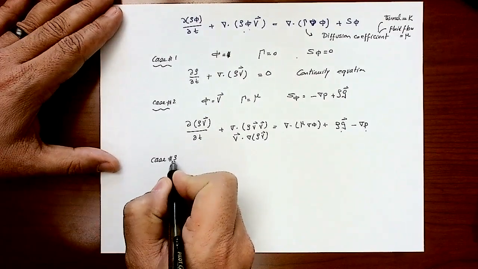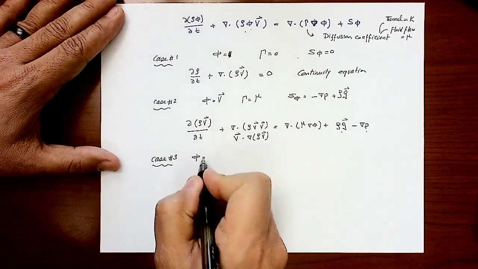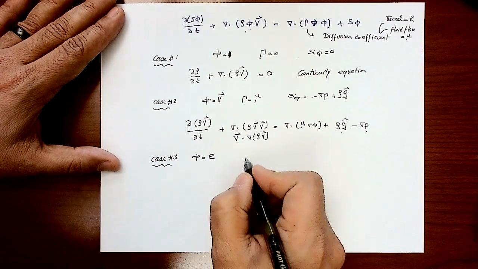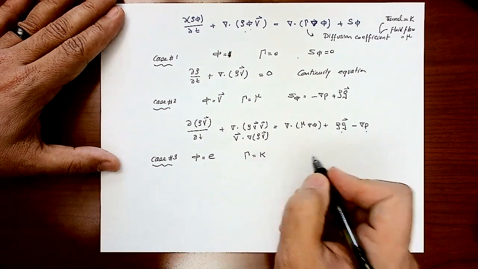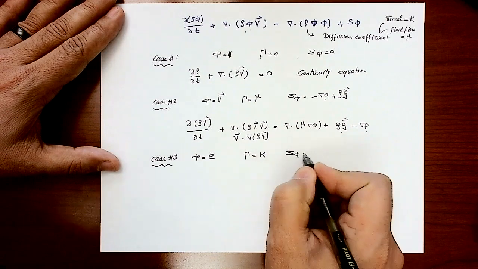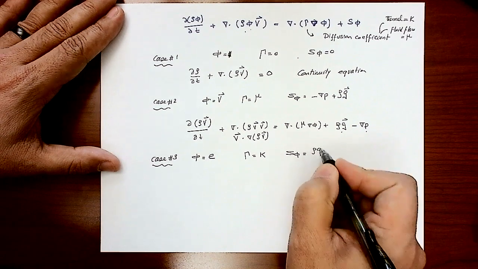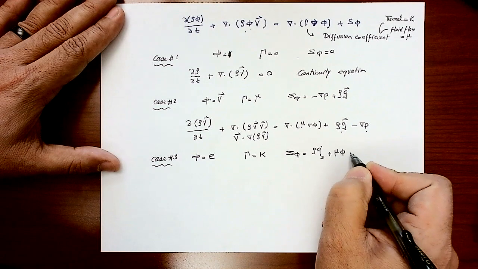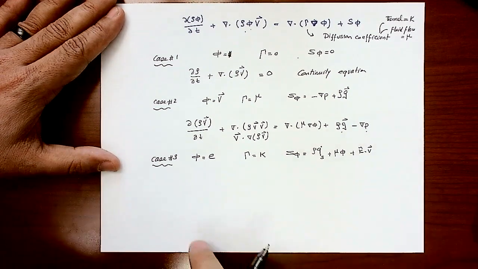A little bit more complicated one is case number 3. When we derived that general equation, it was obvious that we're going to use phi equal to the internal energy. Kappa will be the thermal conductivity, and the source term will combine everything, like the volumetric heat source plus the heat dissipation function term plus the other body force.